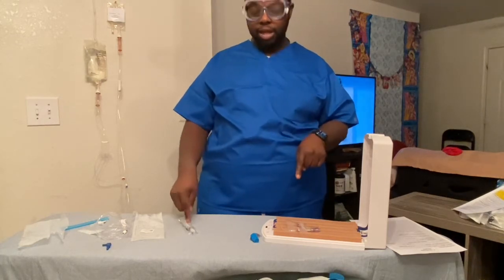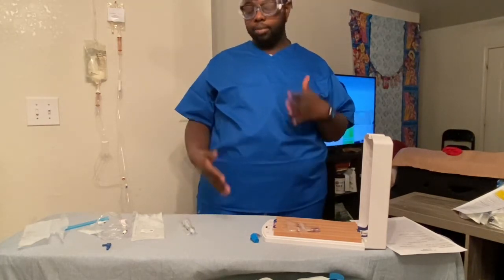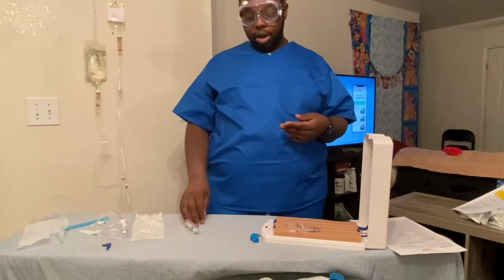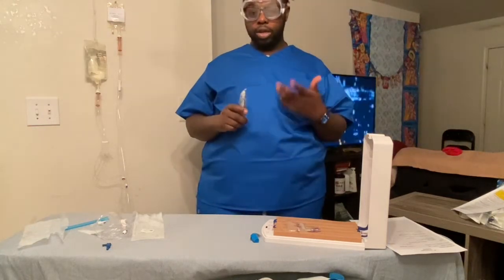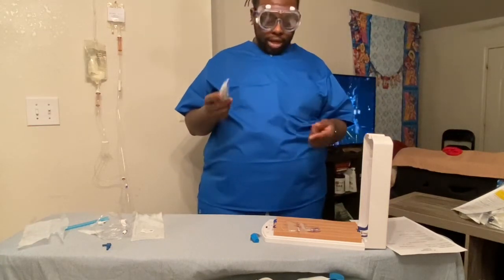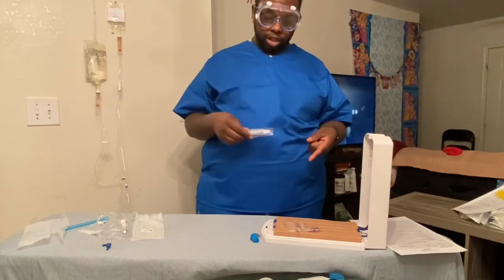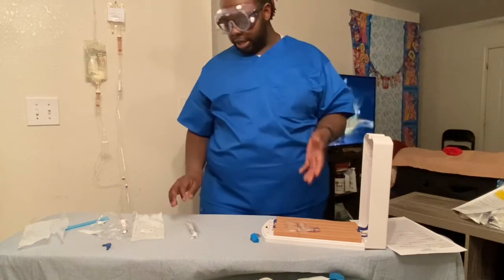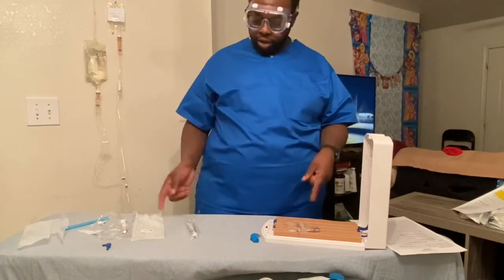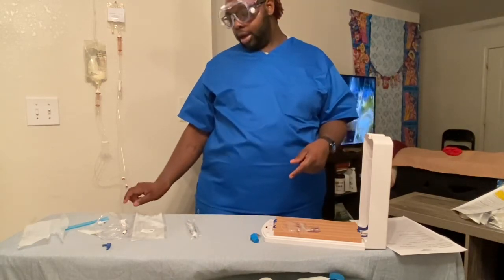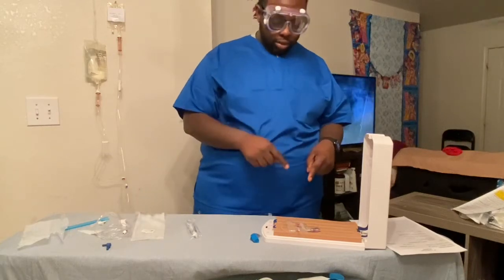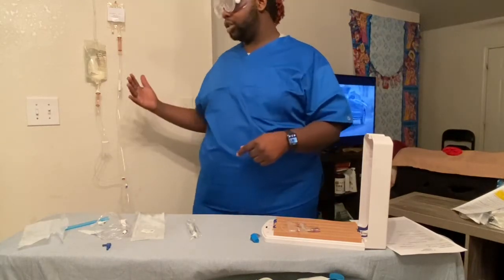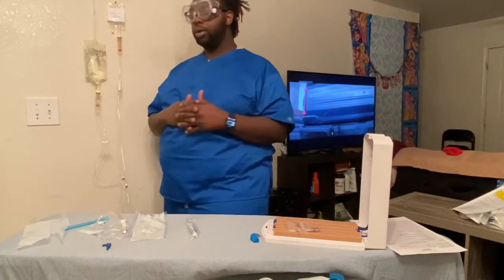the line is patent by following the same flush procedure: getting the air out of the flush, holding it upright, cleaning the site for 60 seconds, flushing the line, aspirating and flushing the line, making sure that it's patent, and then you would hook your IV tubing back to that, and then you would go back to your pump. You would turn your pump back on.